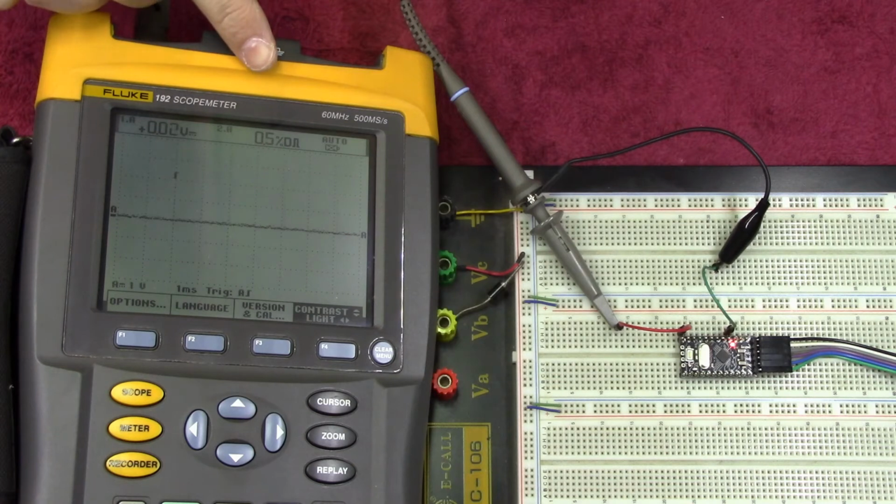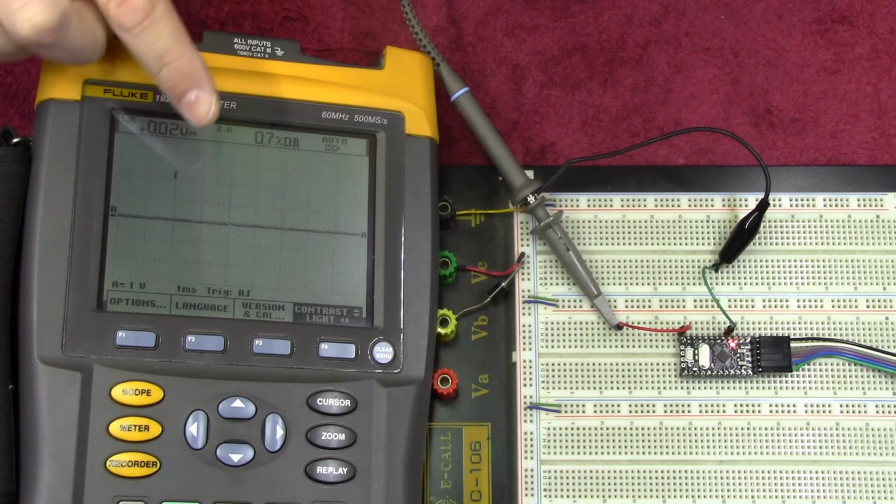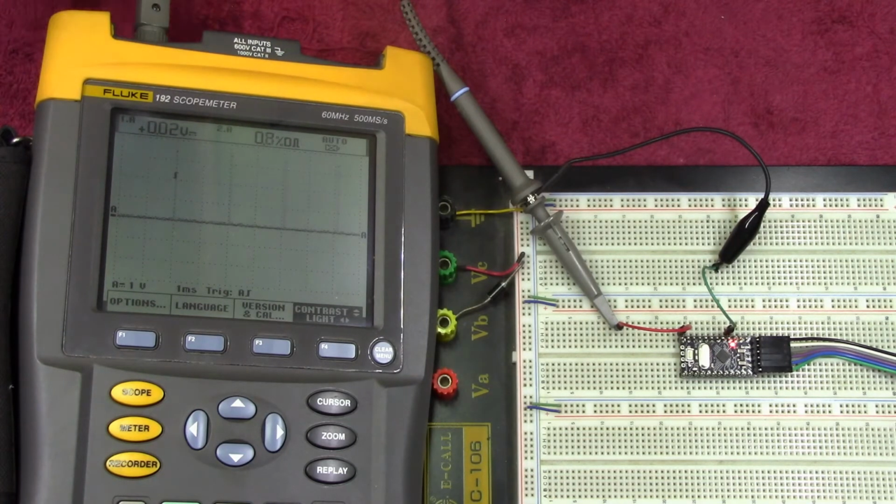There it is. Once it settles, 0.8, 0.9, 1% duty cycle, very thin on time, and you'll see it's at 0.02 volts of DC at 1% duty cycle. So now you're starting to see a pattern develop with the DC voltage and the actual duty cycle.